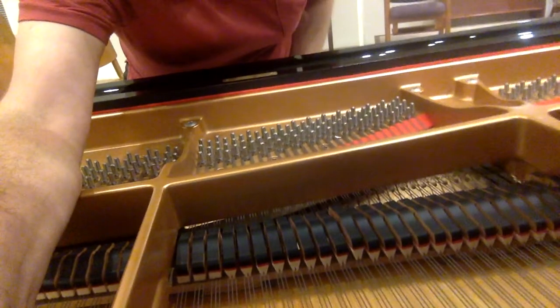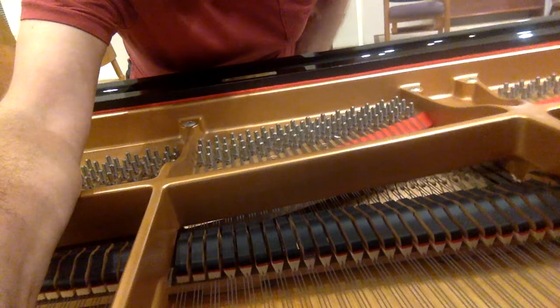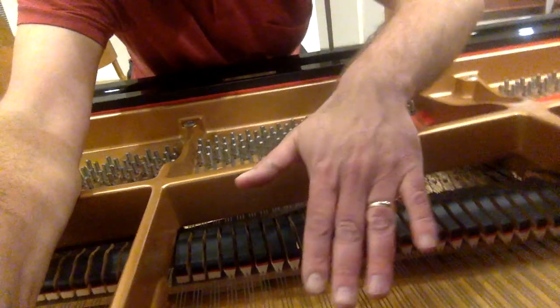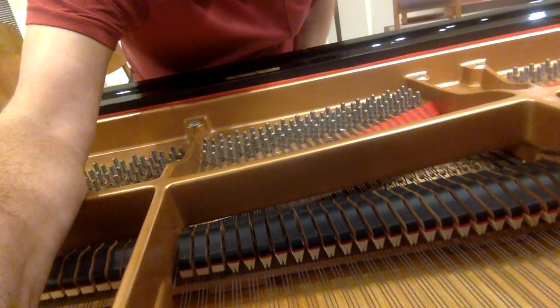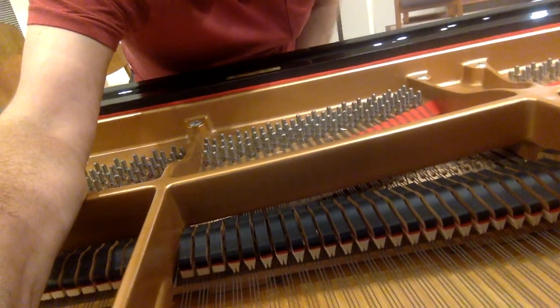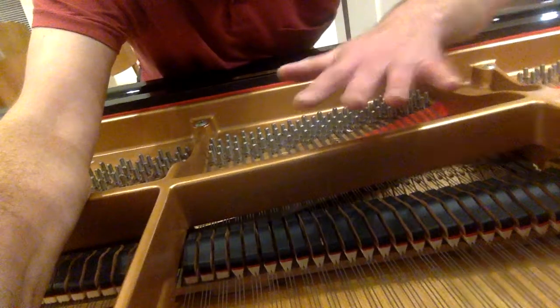So what does that do? Well, the dampers come up whenever I play a note. When I let go of the note, the damper comes down, it stops the sound. Now, if I lift up all the dampers and start to play, it rings like a big harp. Now, dampers off. So it's almost like a big hand putting a hand on the strings to silence the piano.